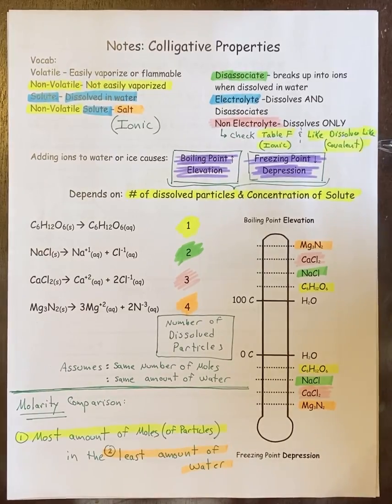And now, what is a colligative property? What does it do? Well, it does two things. It makes the boiling point of the liquid or the solution go up, and it makes the freezing point of the solution go down. That's it. Those are the only two things that happen.